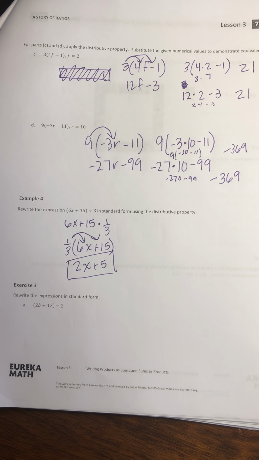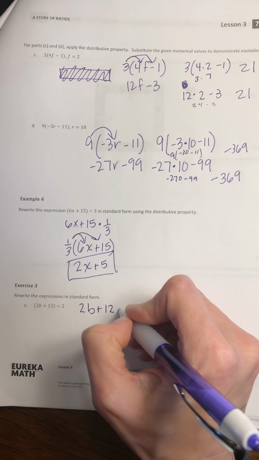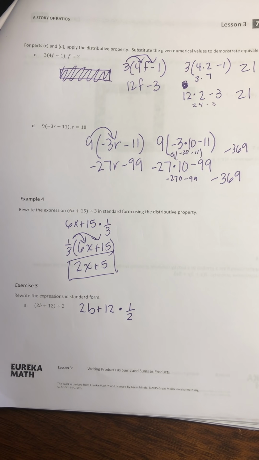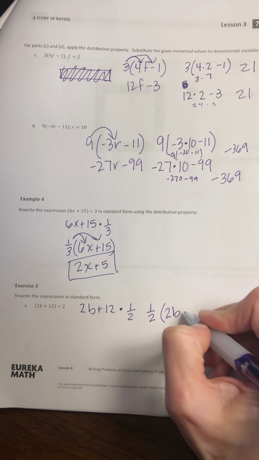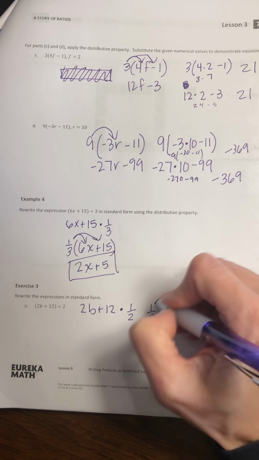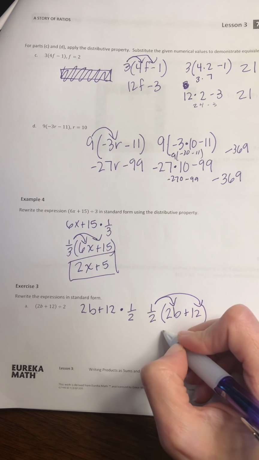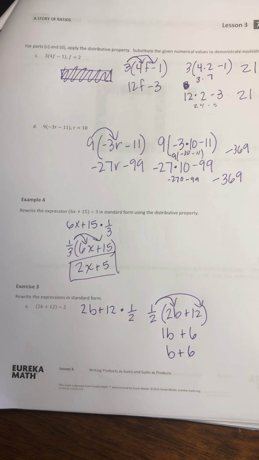Rewrite the expressions in standard form. Try some more. Rewrite it, not as division, but as multiplication by the reciprocal. You can put that multiplication in front to see it how you're used to. Then hand out that using the distributive property. Half of 2b is 1b, and half of 12 is 6. So I would really write that as b plus 6 because I don't write coefficients of 1.